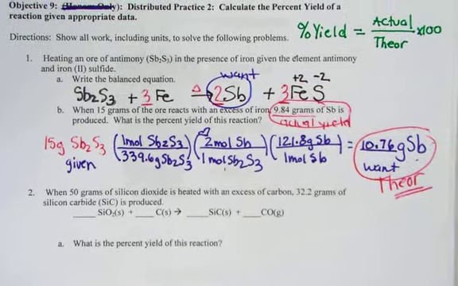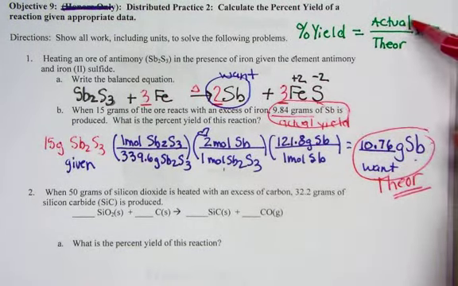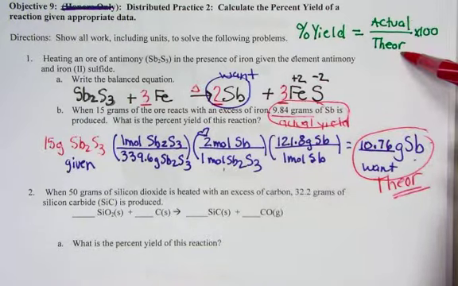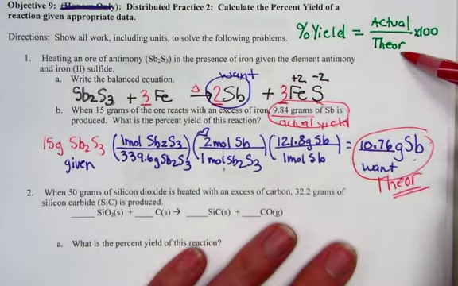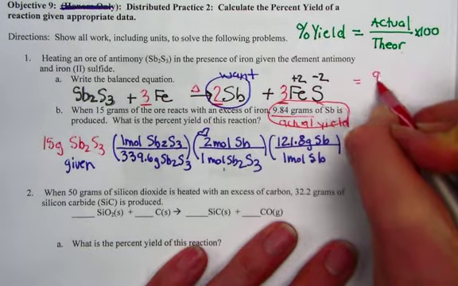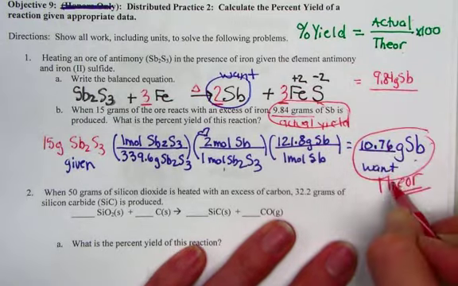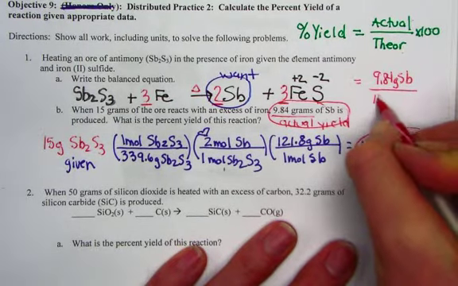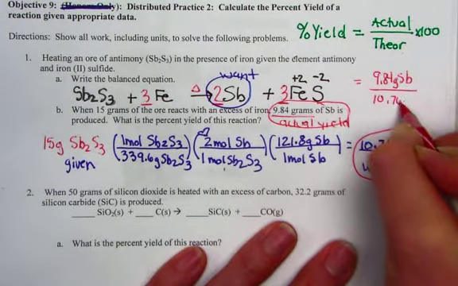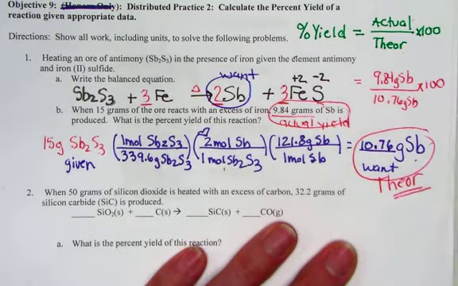Recall the formula? To calculate the efficiency of a reaction, we take actual over theoretical expressed as a percent. The actual given to us, 9.84 grams. The theoretical we calculated, 10.76 grams, expressed as a percent.